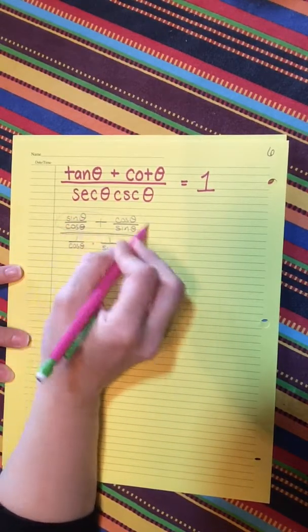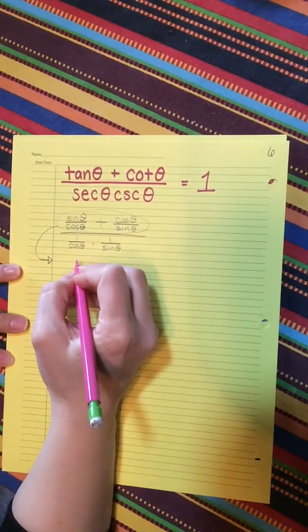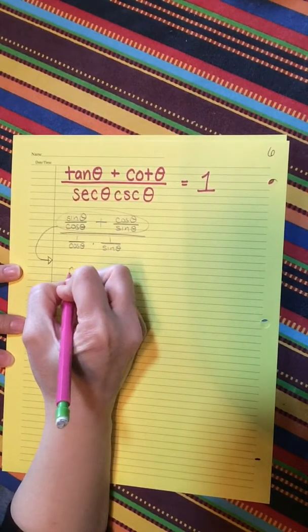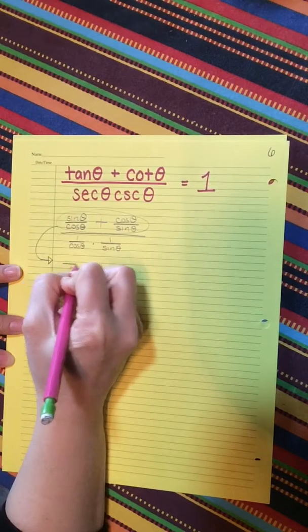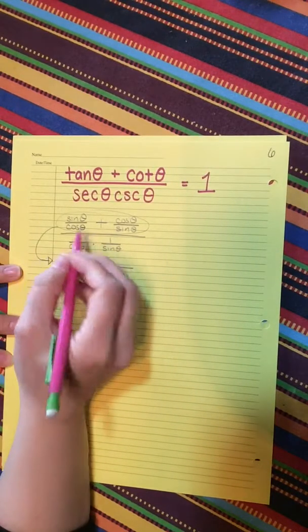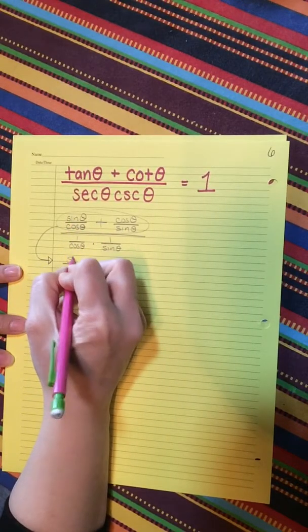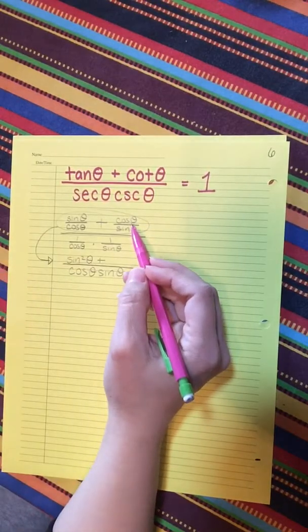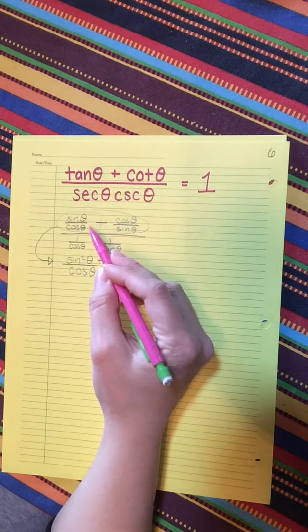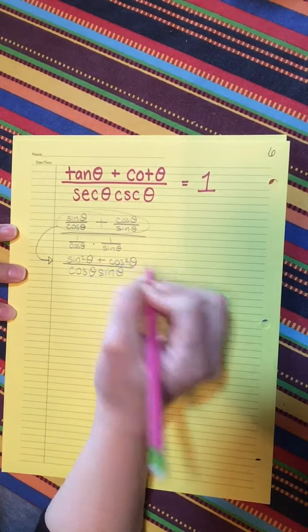You're adding two fractions, which means you need to have a common denominator. And a common denominator for cosine and sine is to just smush them together and say cosine of theta, sine of theta. Okay. Now, on the top, you need to multiply sine of theta times sine of theta. So that becomes sine squared of theta, big fat plus sign. Now, your second numerator, you need to multiply that one by cosine of theta. This becomes cosine squared of theta.